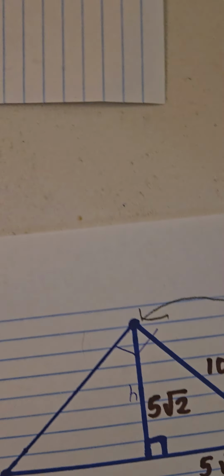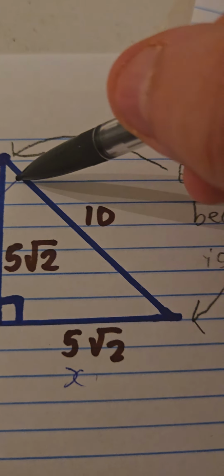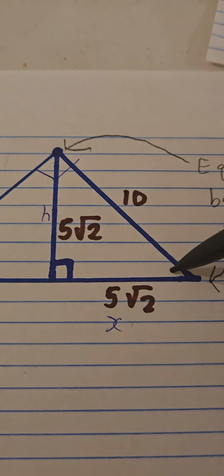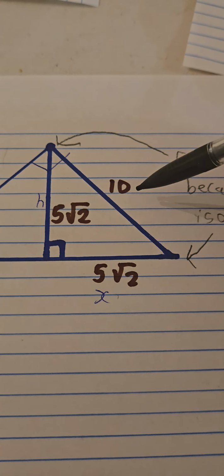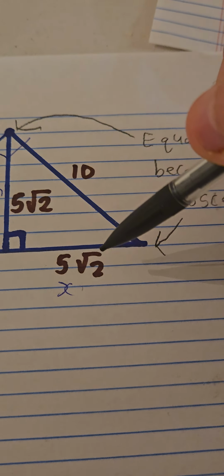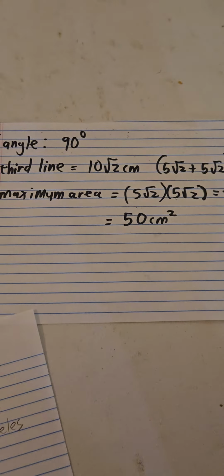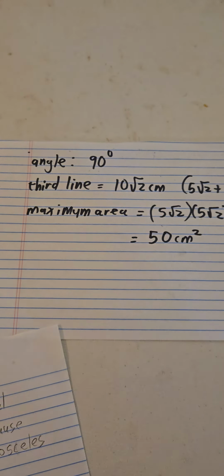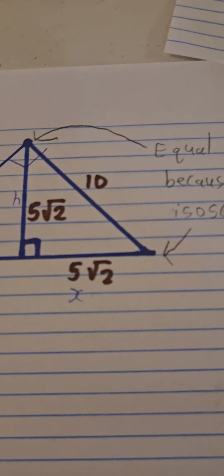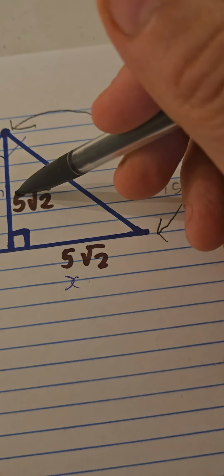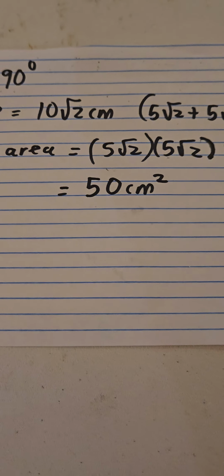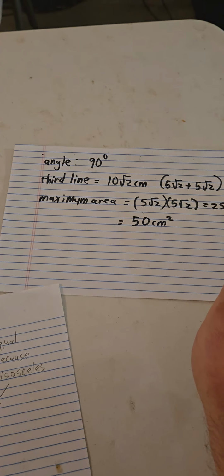So if we know that top angle is 90 degrees, means this angle is 45, that's also 45, and of course we know that's 10, so we can use Pythagoras, like a squared plus a squared is 10 squared, and we solve for that 5 root 2 and that 5 root 2, and we get back to the same answer. That angle in between is 90 degrees. That third line is 5 root 2 plus 5 root 2 is 10 root 2 centimeters. And that maximum area is half times base times height, 5 root 2 times 5 root 2, which equals 50 centimeters squared. That's solving it 2 methods.